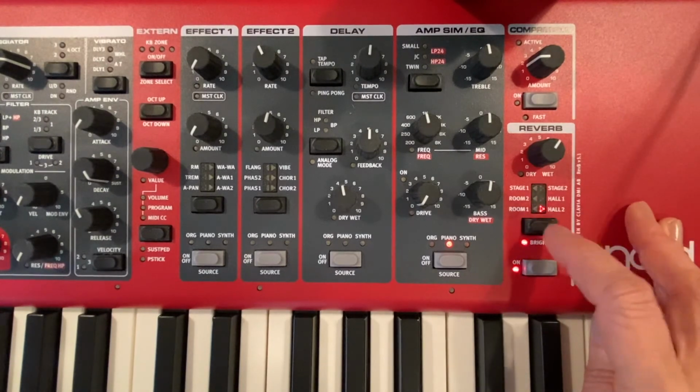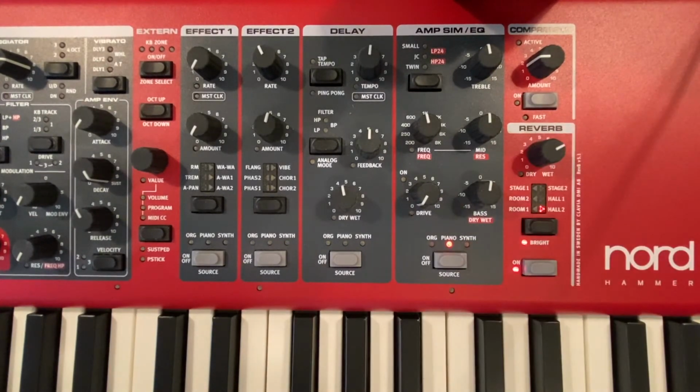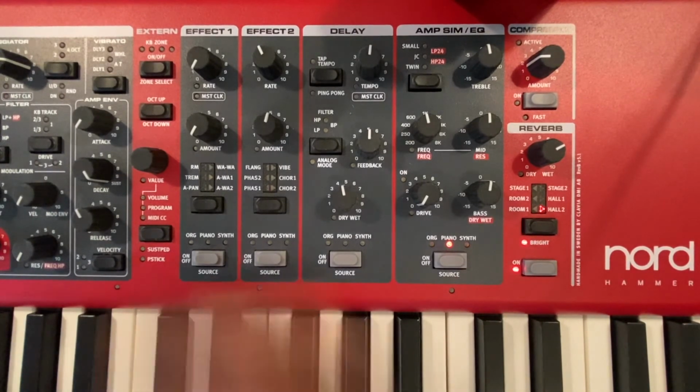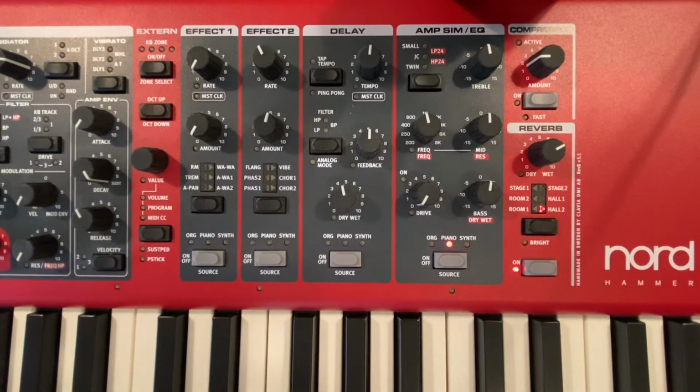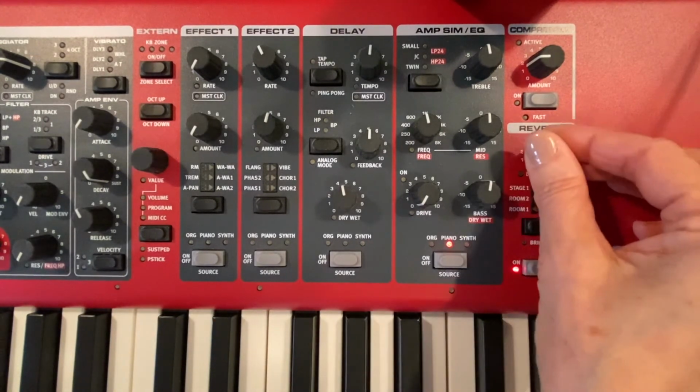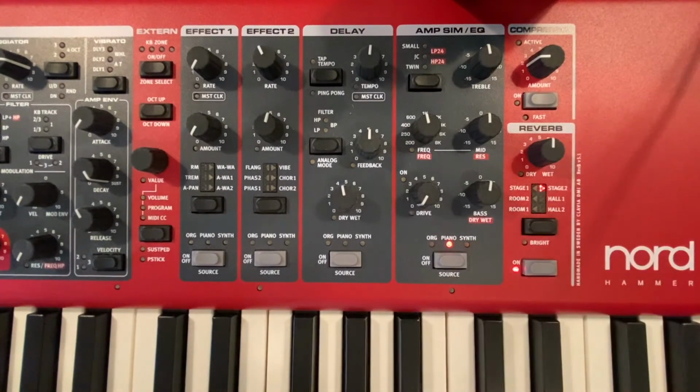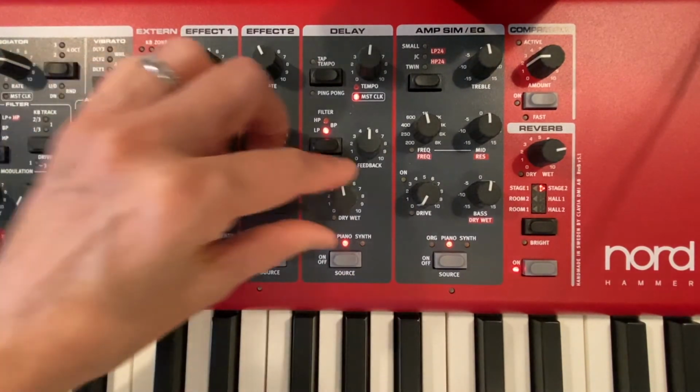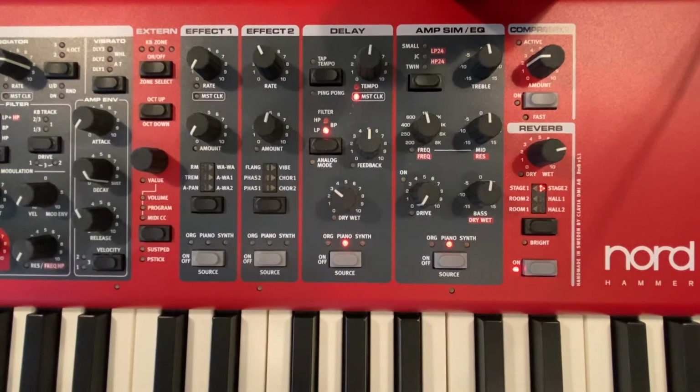So there's the piano with the bright. Hold 2. It's really super. Turn the bright off. Let's pull that back. Stage 2 is pretty nice, clean sounding reverb. Add the delay in, and you get a really nice effect.